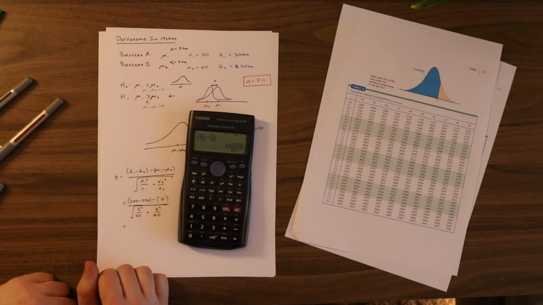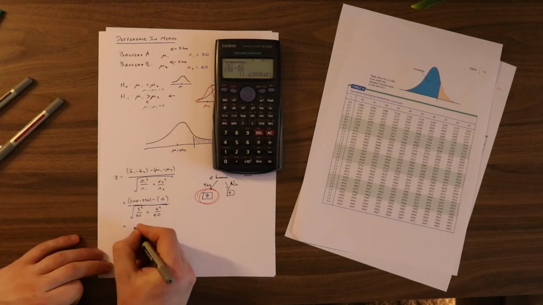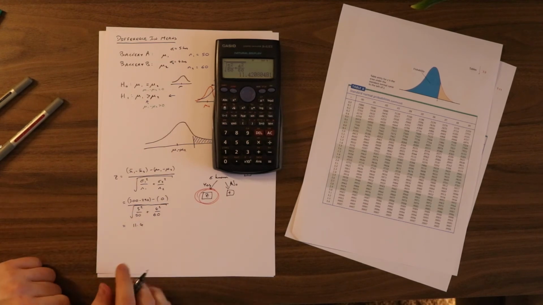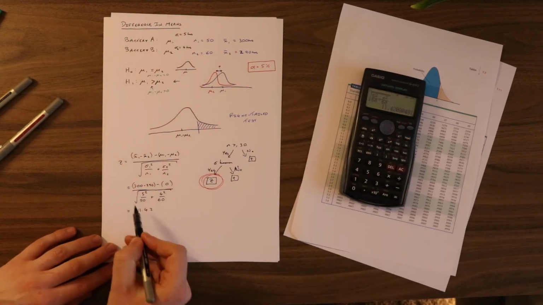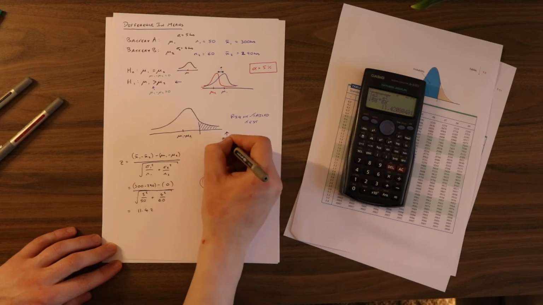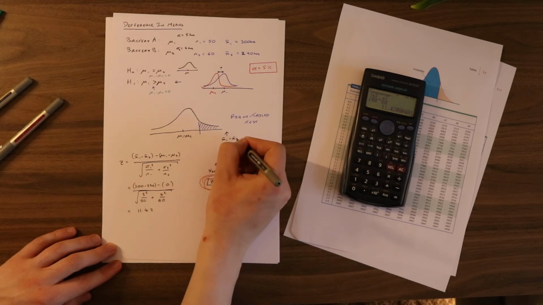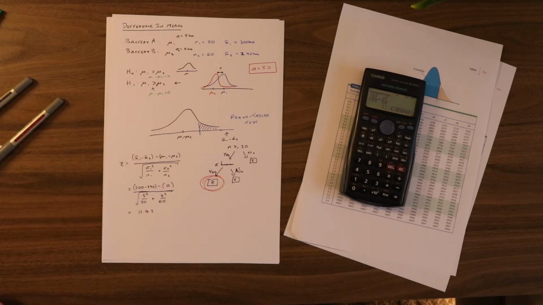Stick all that in your calculator and the value comes out as 11.4, 11.42 in fact. What that basically means is that the difference in the two means, x1 bar take away x2 bar, should lie way out over here. The difference in the two means is about 11 standard deviations away from the mean.